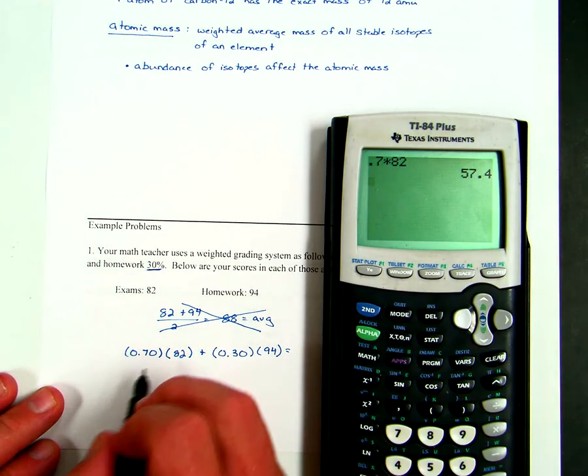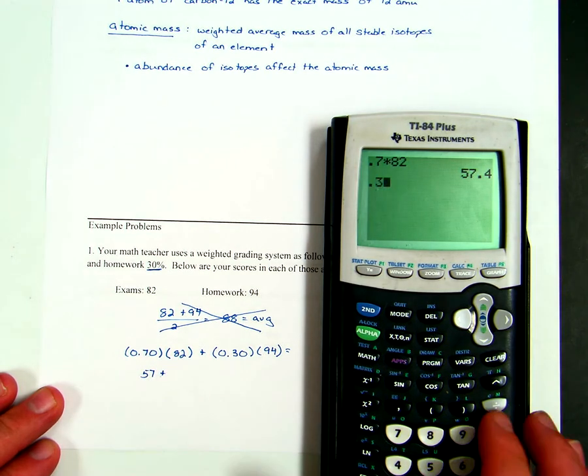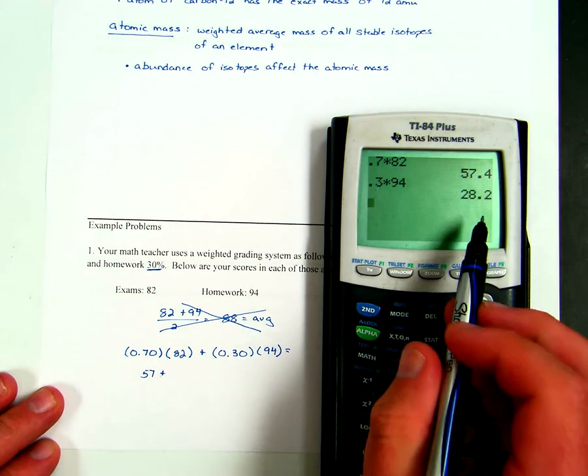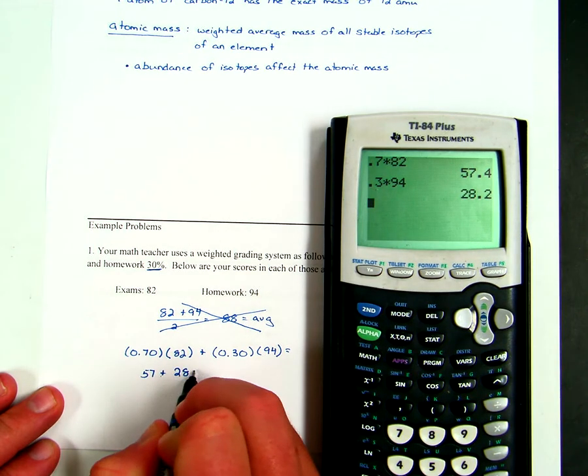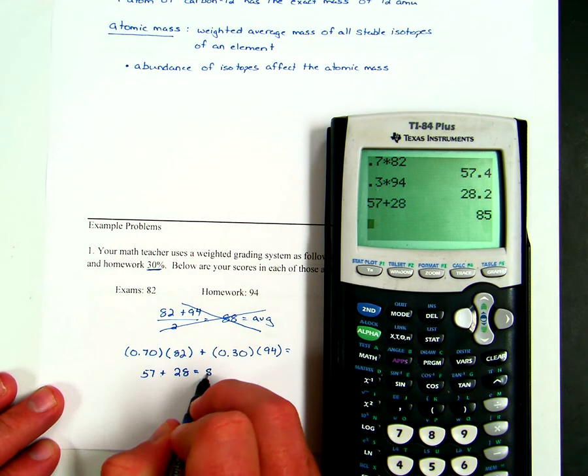So that would be 57 plus 0.3 times 94. That would have to round to a 28. And then I just add those two together. So 57 plus 28 gives us an 85. And that would be our final score in math.